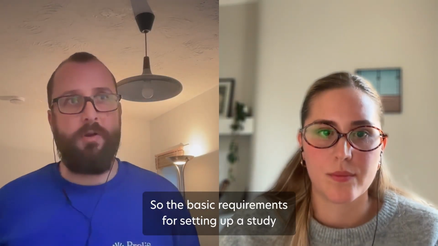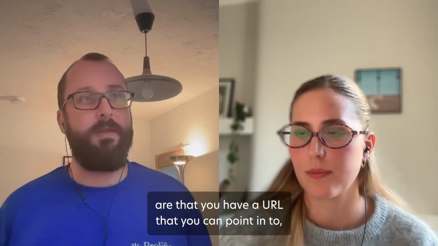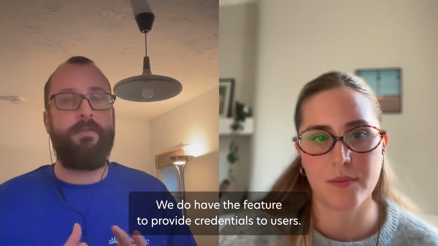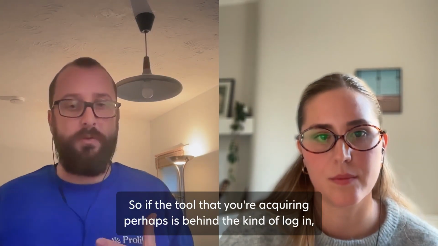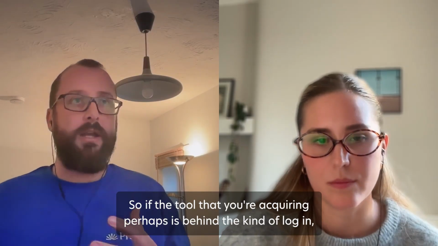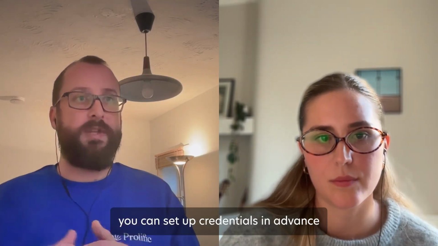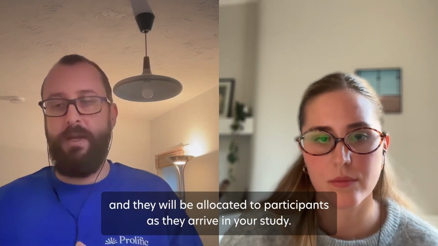So basic requirements for setting up a study are that you have a URL that you can point them to. I don't know the specifics about SciToolkit. We do have the feature to provide credentials to users. So if the tool that you're acquiring perhaps is behind a login, you can set up credentials in advance and they will be allocated to participants as they arrive in your study.